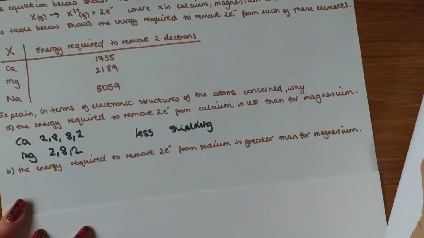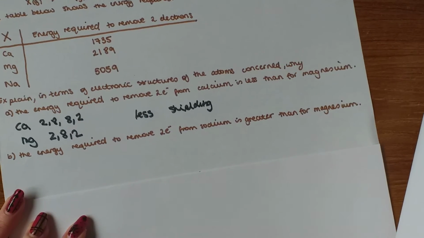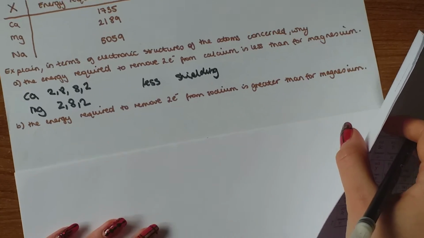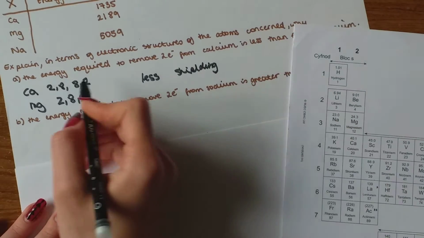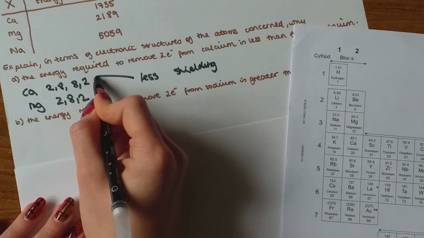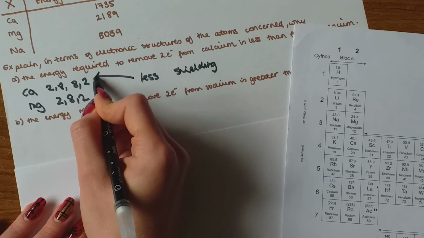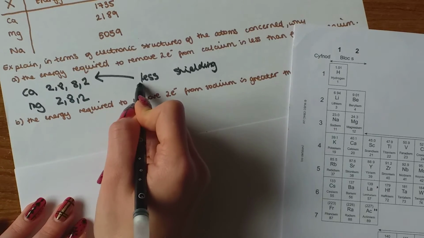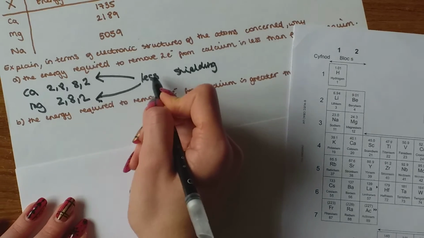And a smaller ionization energy. Calcium has more shielding and magnesium has less shielding.